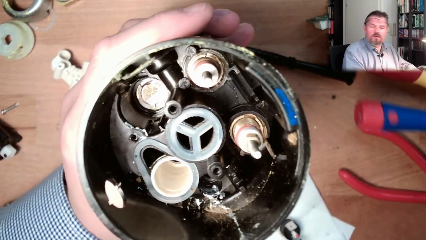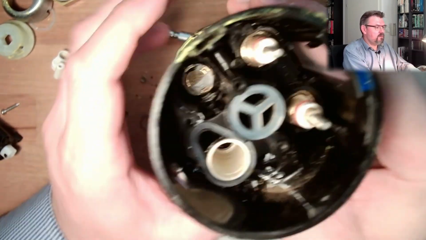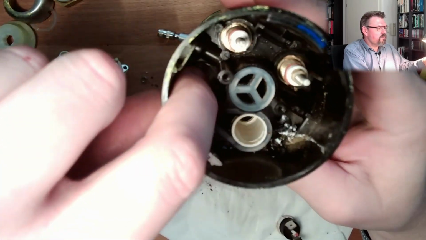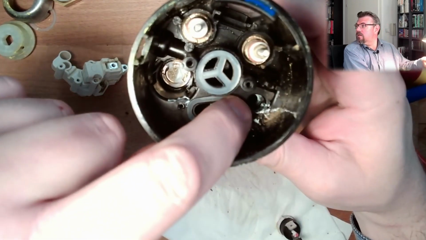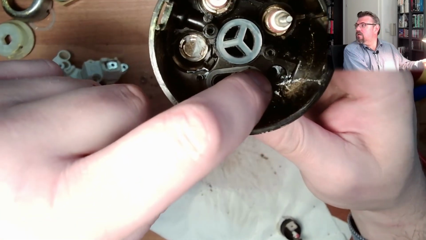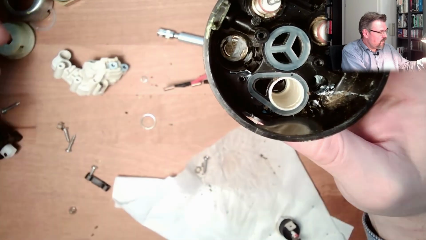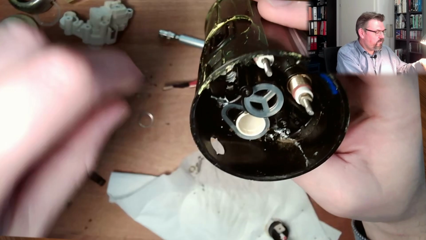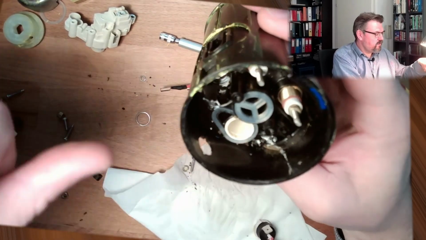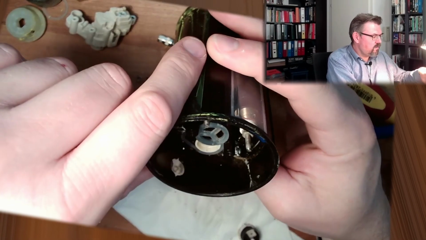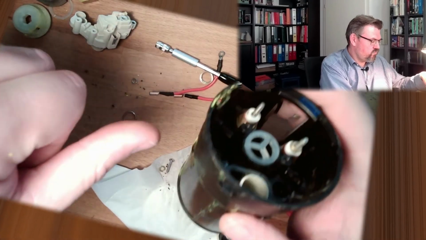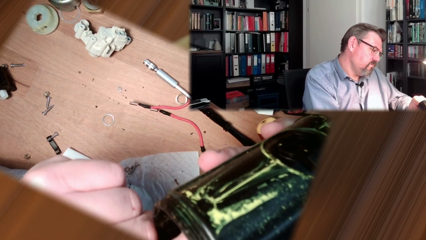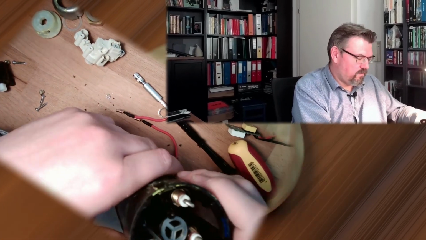Yeah, but actually we're done. See, these are the connectors of the heating element. Here was the fuse, the heat fuse. Here was the temperature probe. Here was the pressure switch. Yeah. A lot of things inside. I will get this out someday.